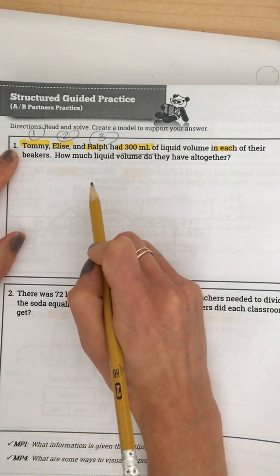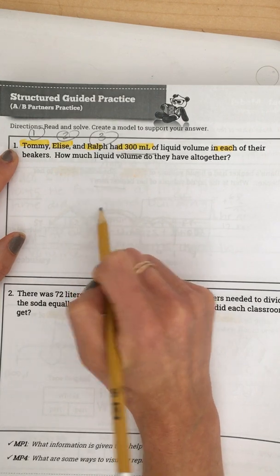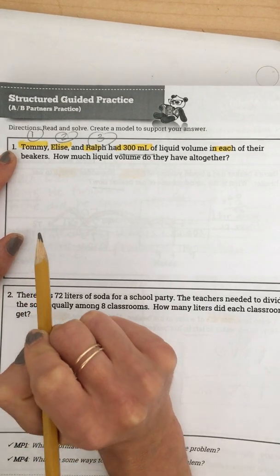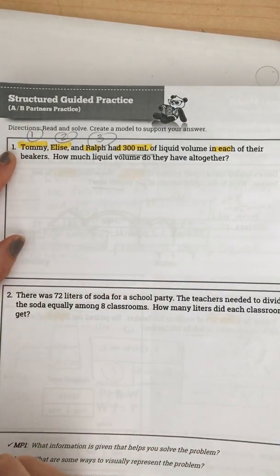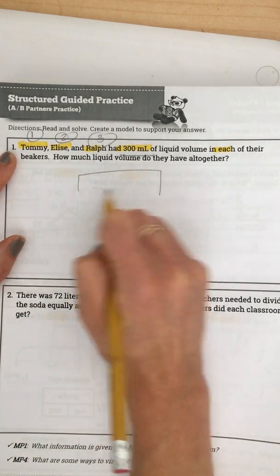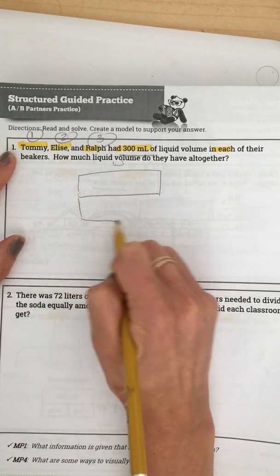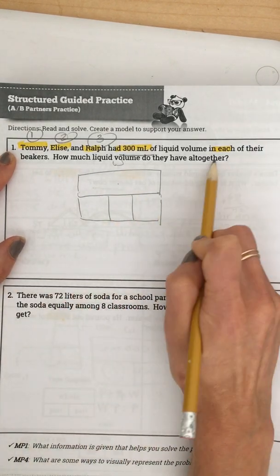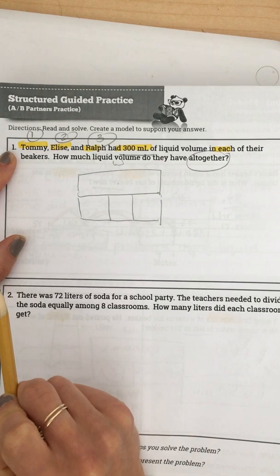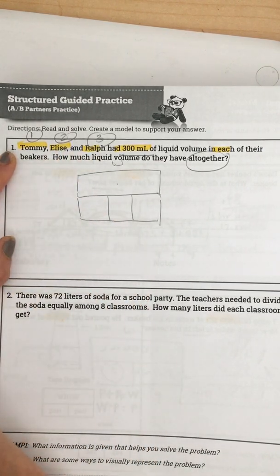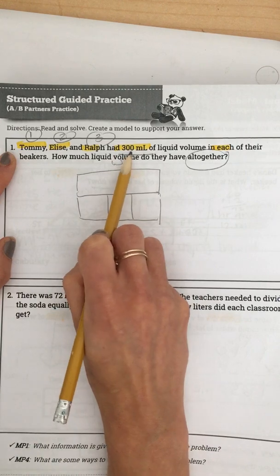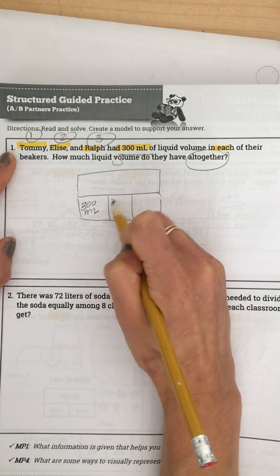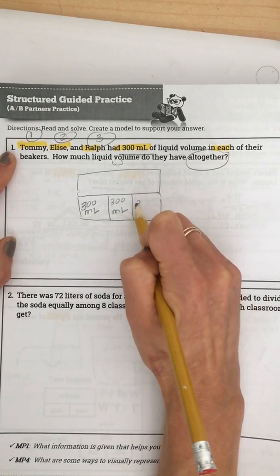So we see our bar diagram or our tape diagram a lot where there's 2 parts and a whole. But this time we don't have 2 parts. How many parts do we have? You should have said, well, we have 3 parts, Miss Dawn, just because there are 3 kids. So I have a whole, and then I have 3 parts this time. Do I know what my whole is? No, because that's what I'm looking for. But what do we know? Well, we know that each of them has how much liquid? 300 milliliters. So Tommy has 300 milliliters, Elise has 300 milliliters, and Ralph has 300 milliliters.